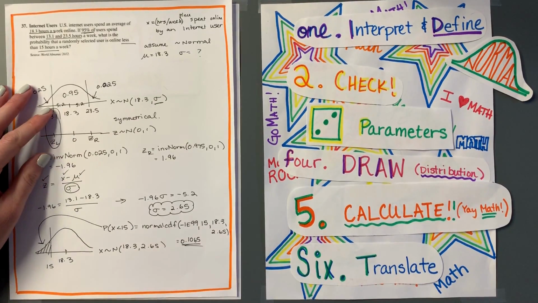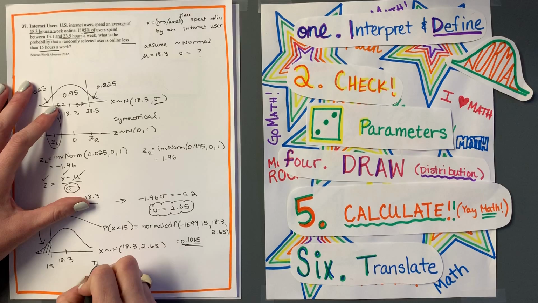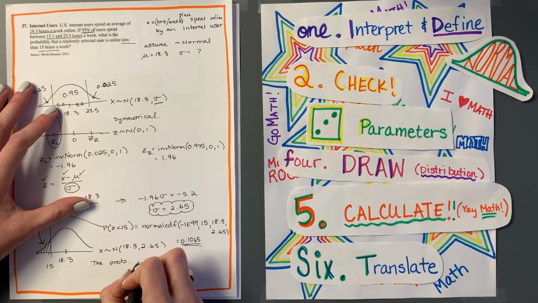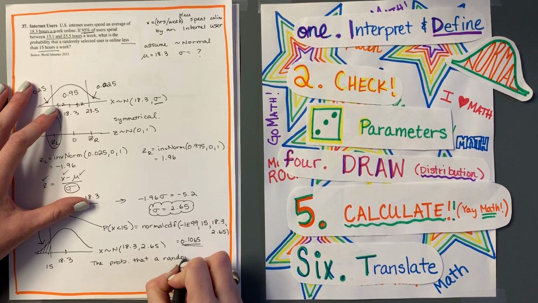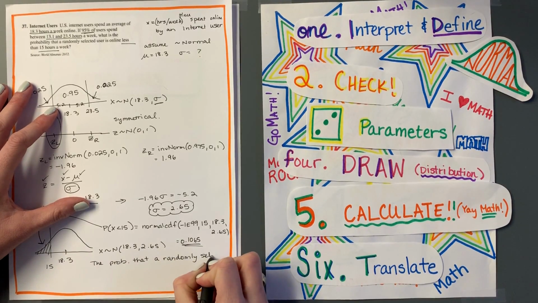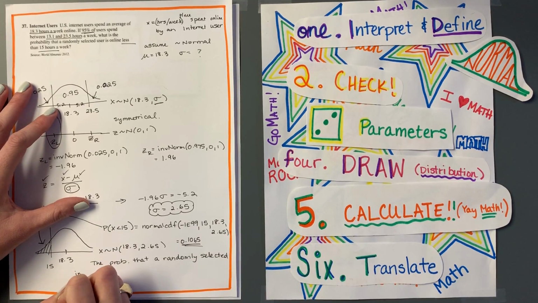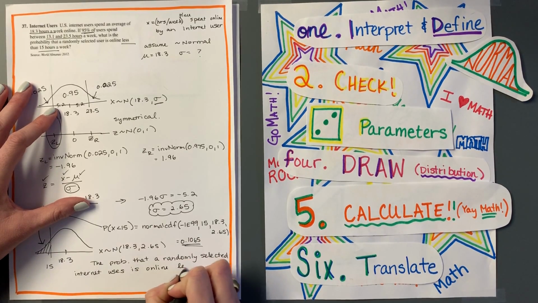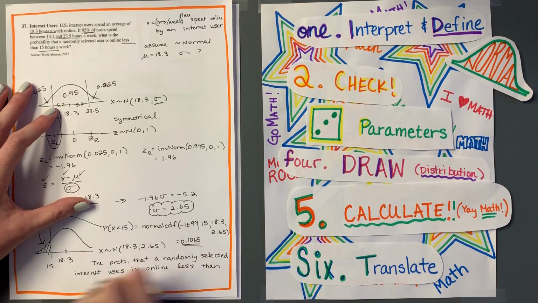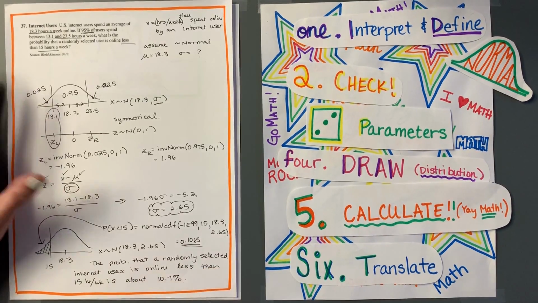So what does this mean? Well, this means the probability that a randomly selected internet user is online less than 15 hours a week is about 10.7%.